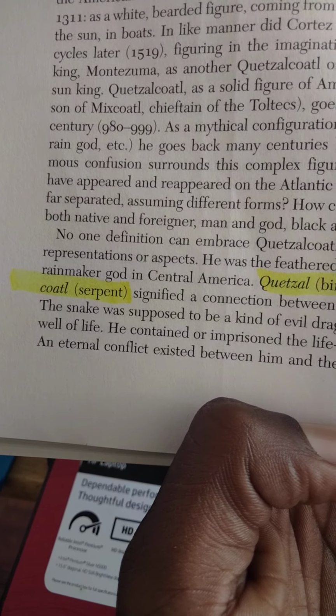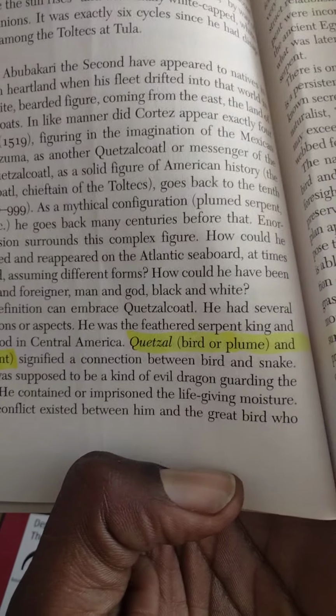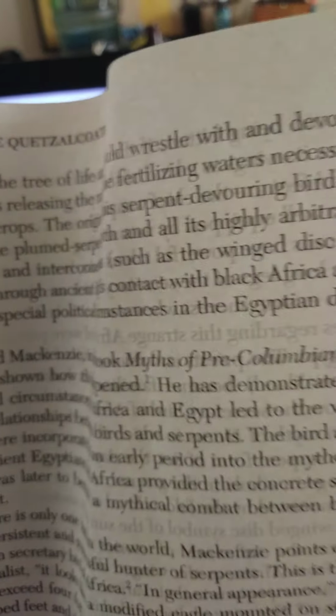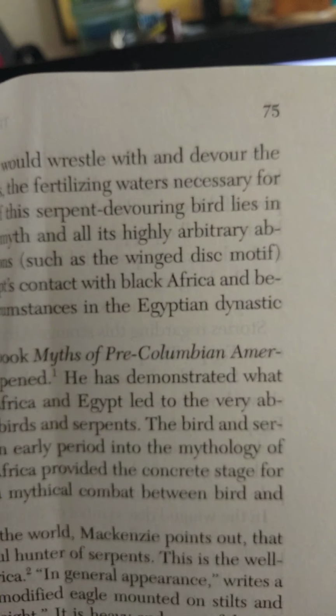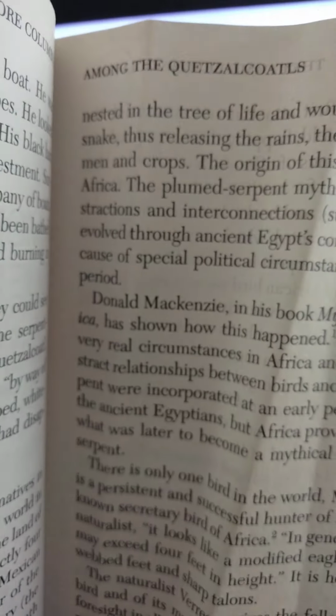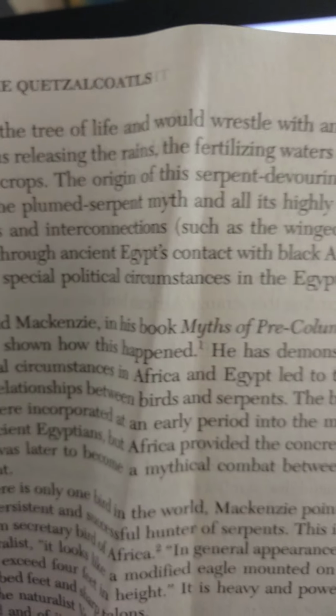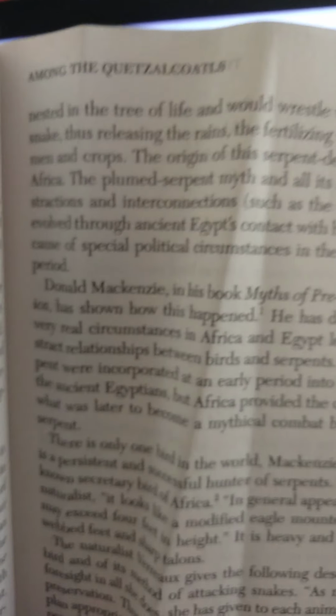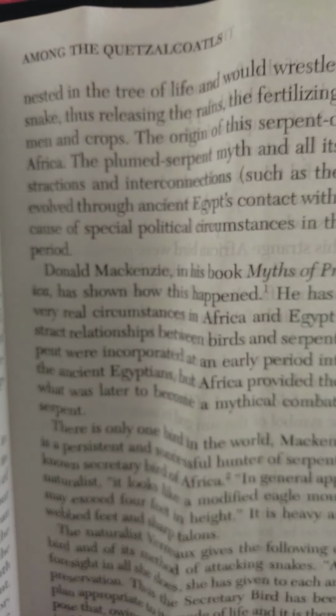An internal conflict existed between him and the great bird, who nested in the tree of life and would wrestle with and devour the snake, thus releasing the rains, the fertilizing waters necessary for men and crops. All right. Let me get this a little clear.